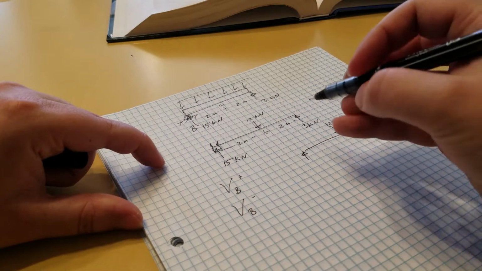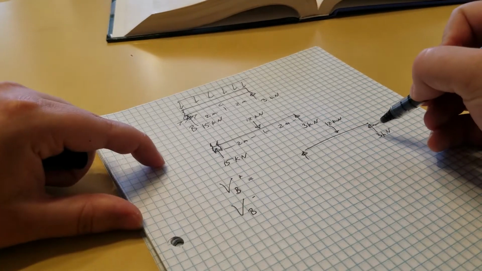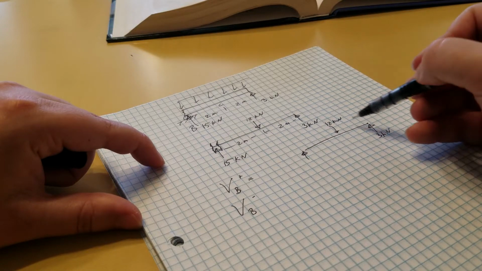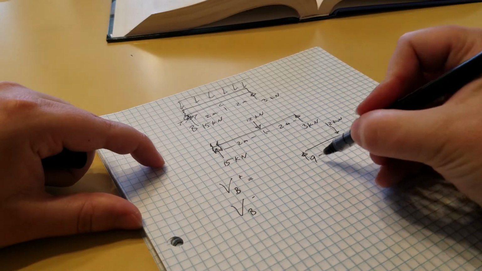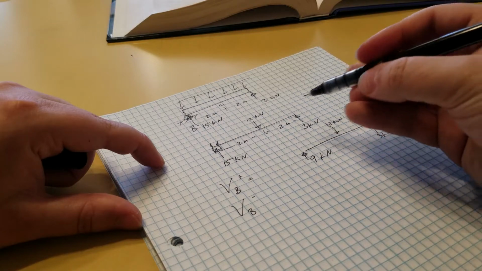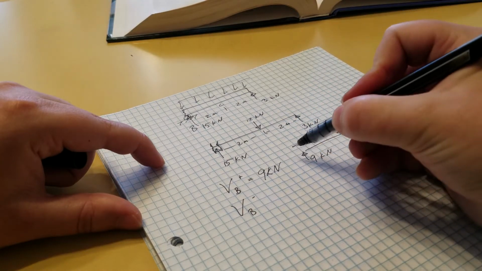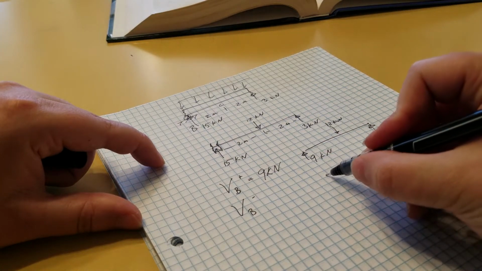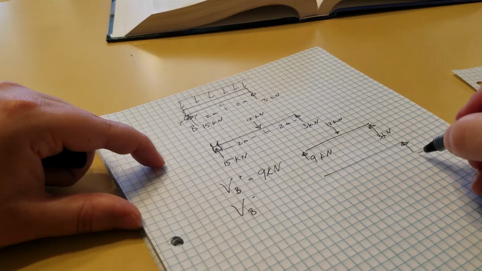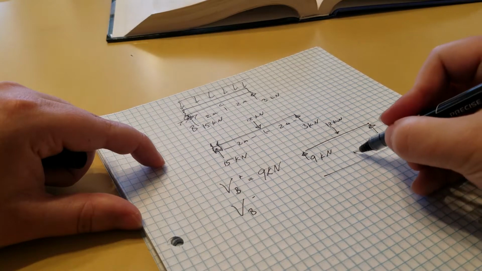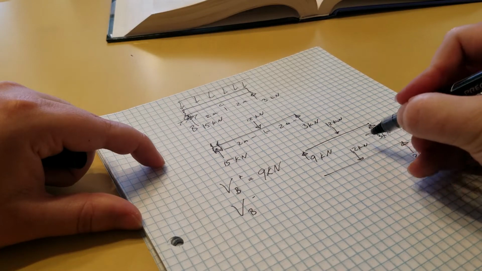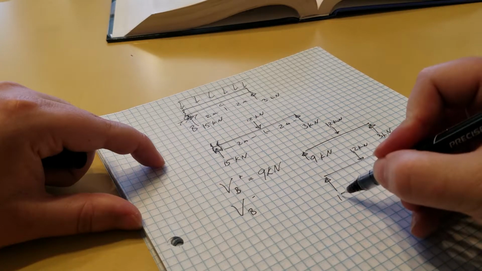So in this scenario, the amount of force we need is 9 kilonewtons, positive. And then in the next scenario, 3 kilonewtons, 12 kilonewtons, and including 15.